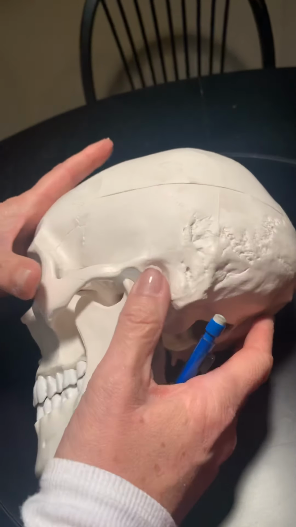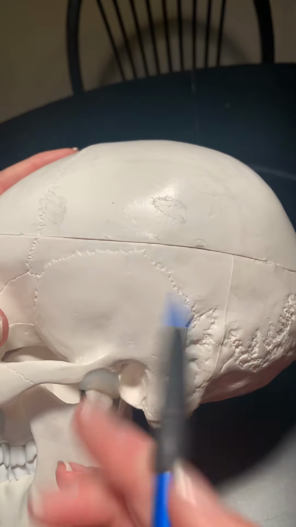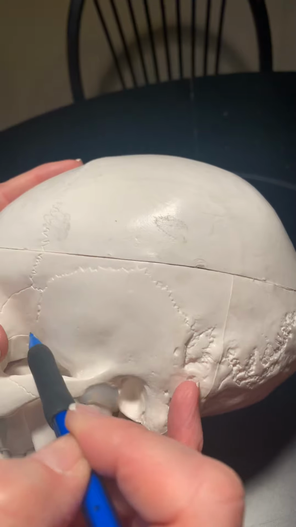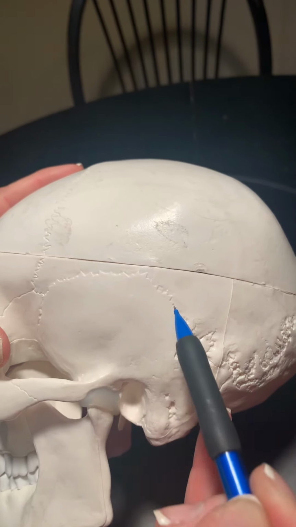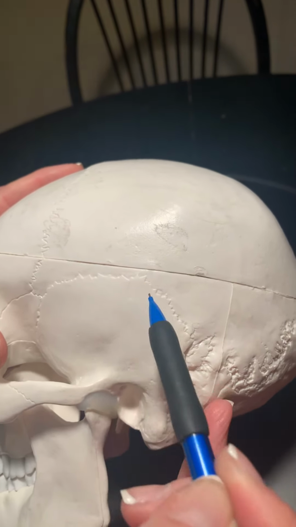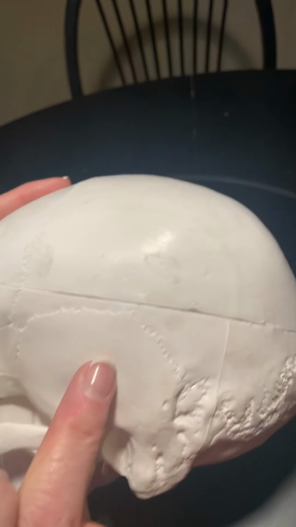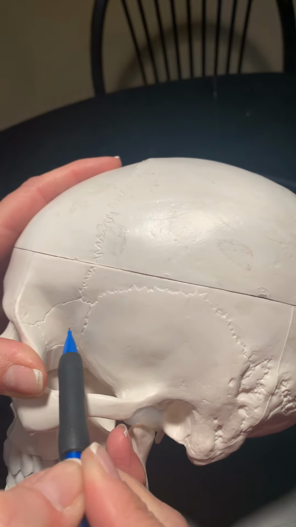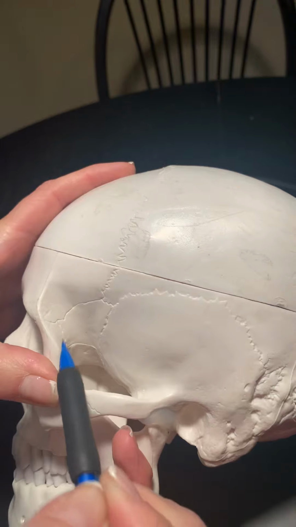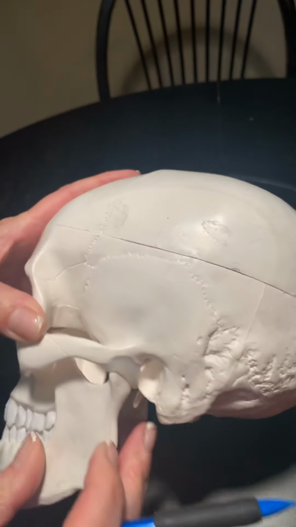Squamous suture or squamosal, this is the temporal bone. So this suture right here is the squamous suture or squamosal. This would be parietal, temporal, and then right here is the sphenoid bone behind the orbit right here.